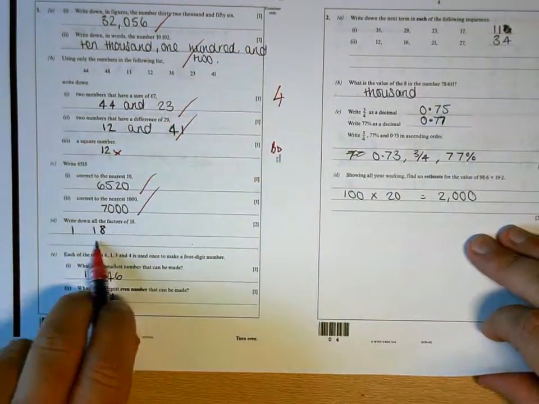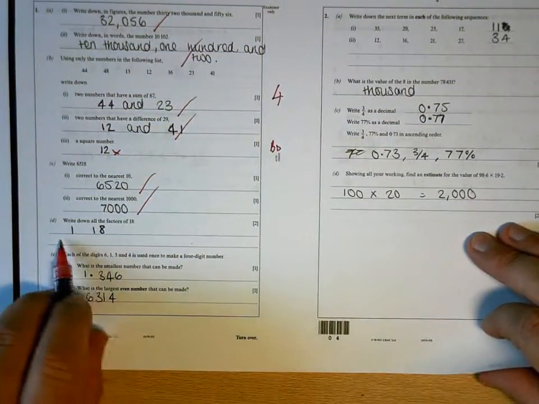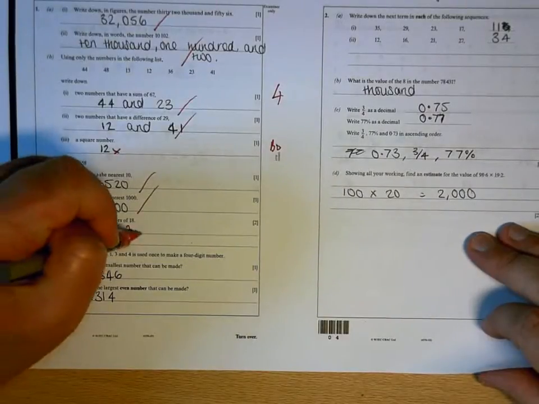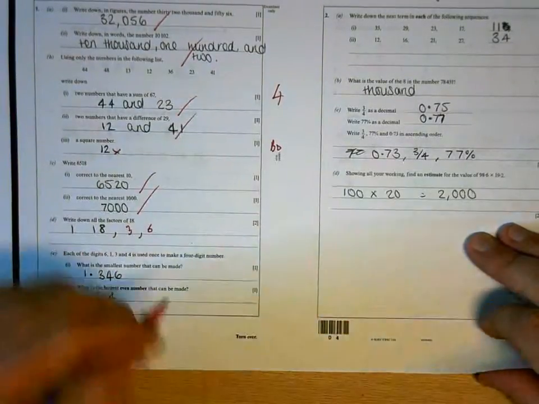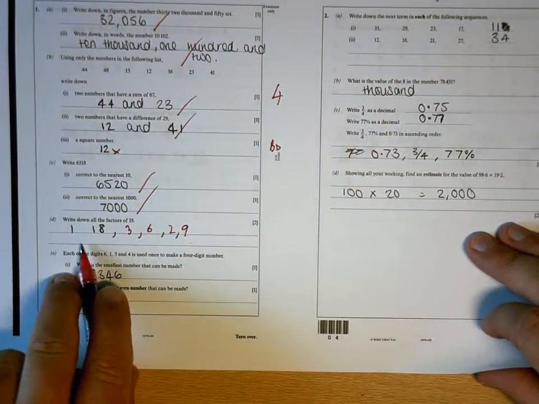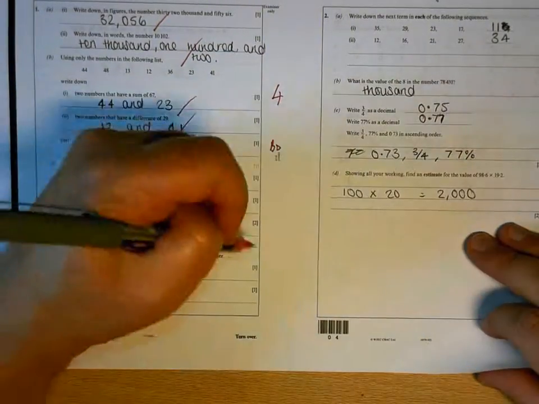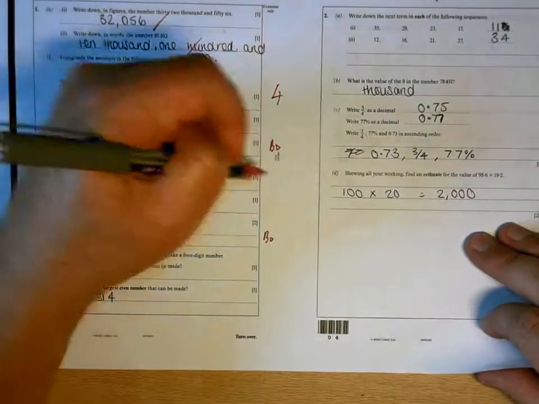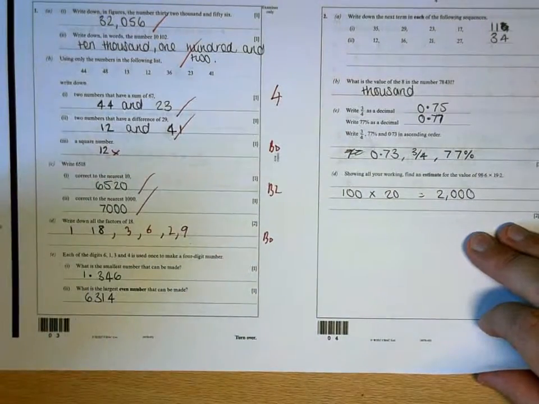That is only one pair of factors of 18. 3 and 6 go into 18, and 2 and 9 go into 18 as well. So you haven't listed enough of them to earn any marks there.